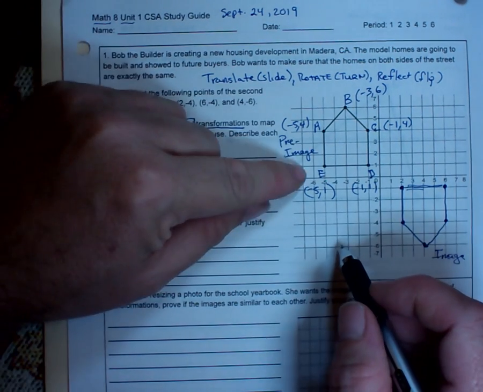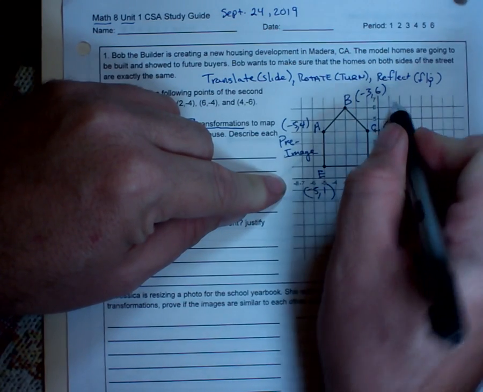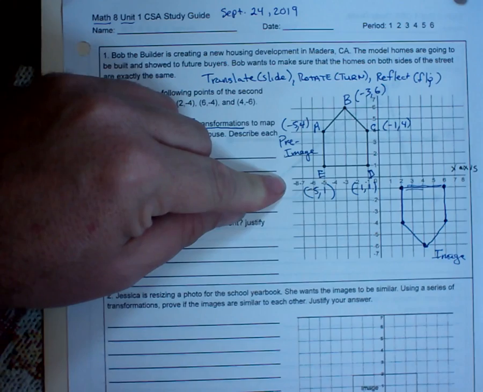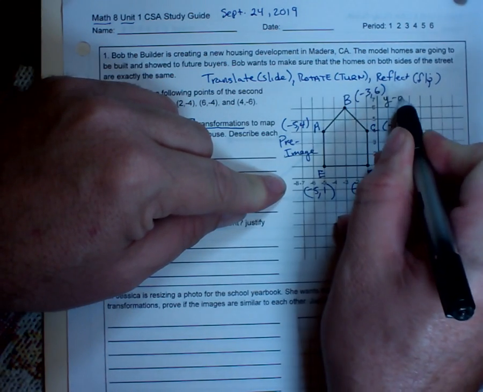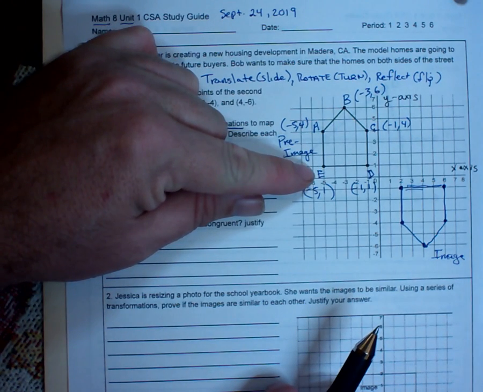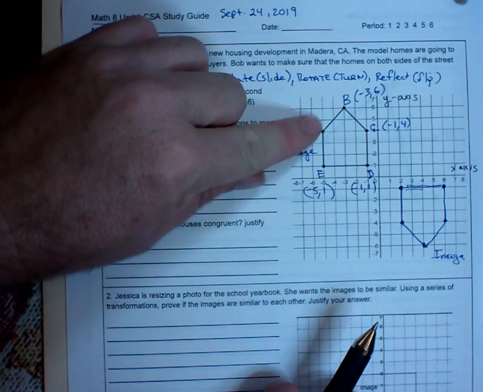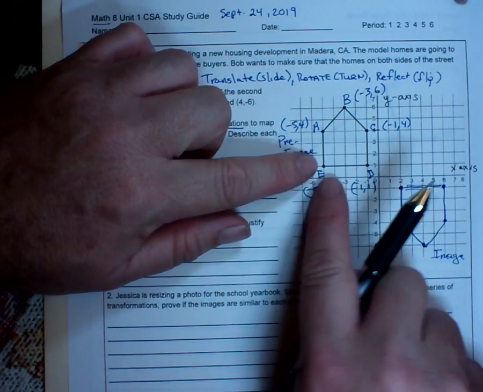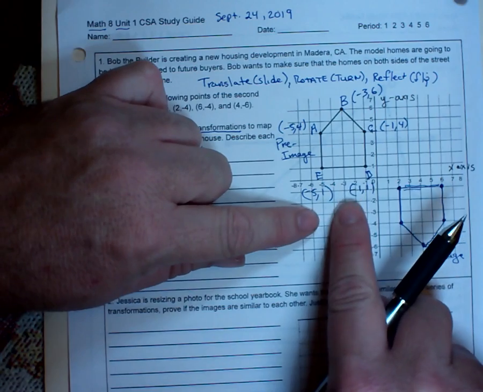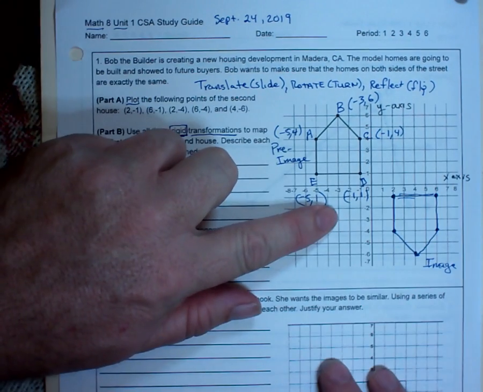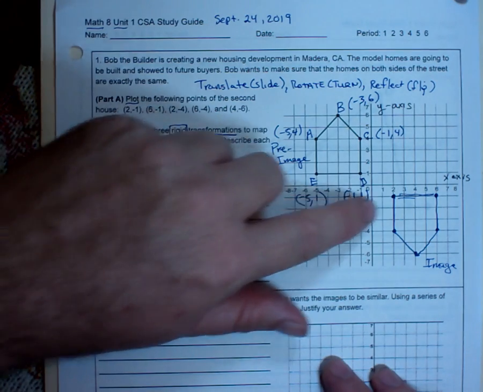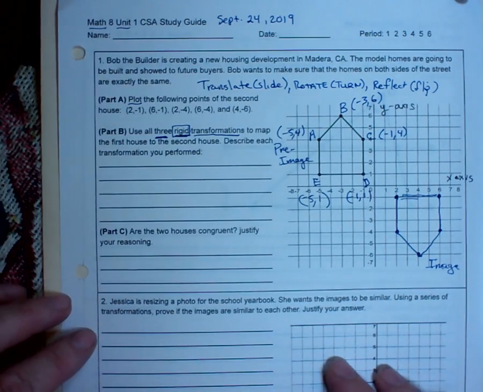One simple one would be to look at, this is the x-axis right here. So it's important to identify the x-axis and the y-axis. And you can see very simply that we could do a reflection over the x-axis, where this would flip over. We could then translate it. That would be only 2, though. We need 3.